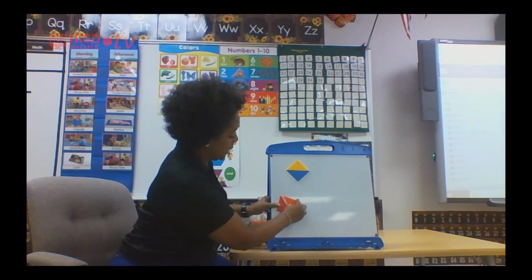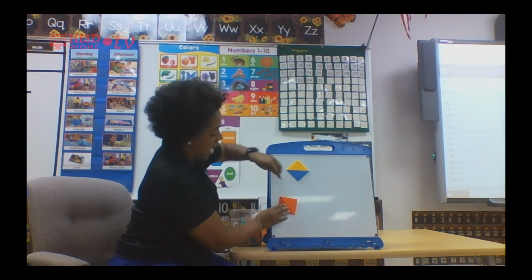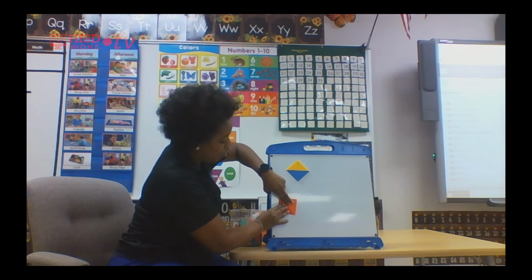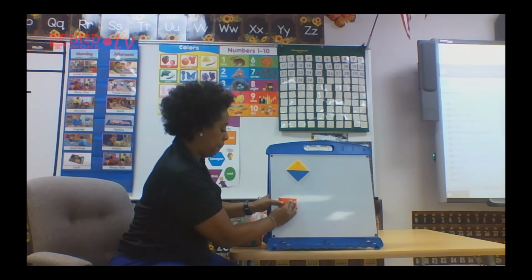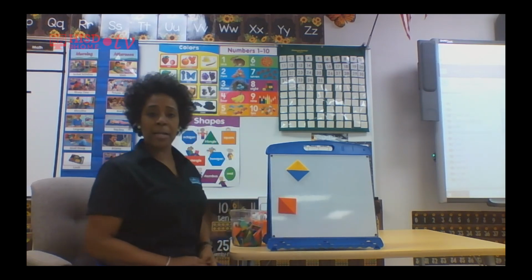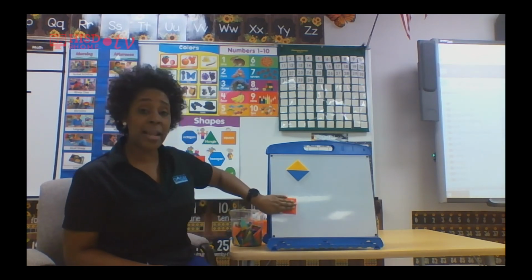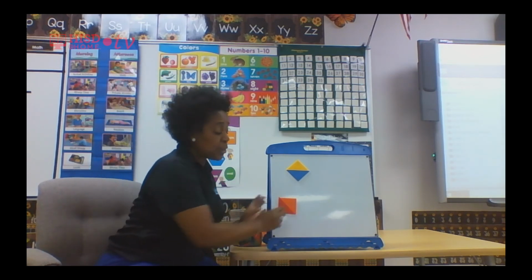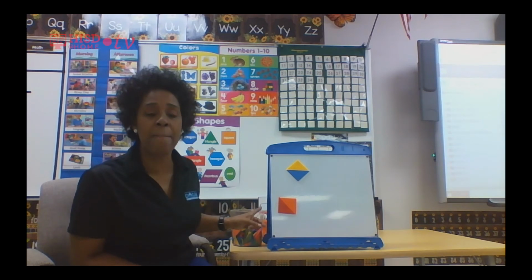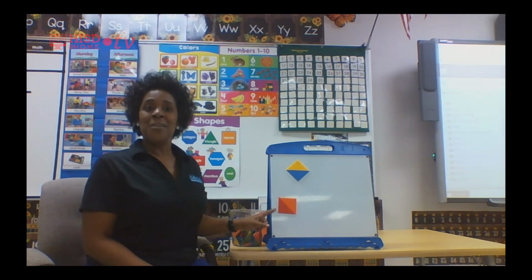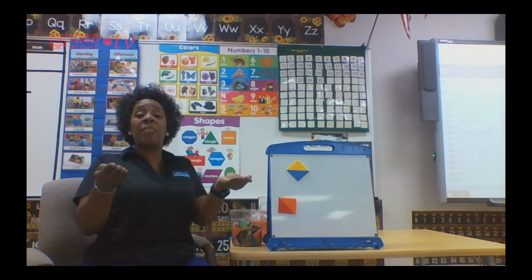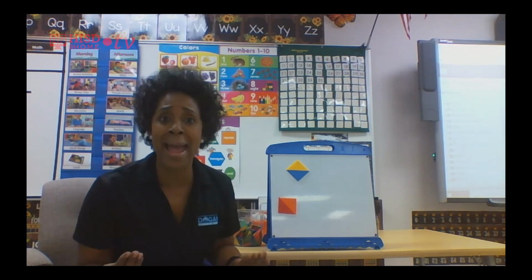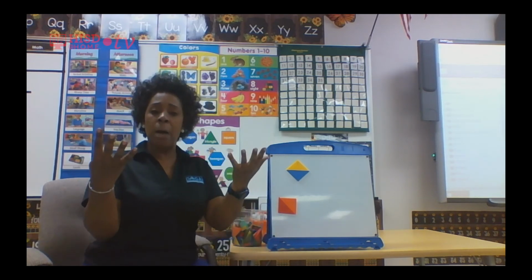Let's see if my two triangles make a new shape. Uh-oh, I think my triangles do. Look at that. These two triangles, guess what they made? You got it right. They made a square. Wow, Miss Thomas.